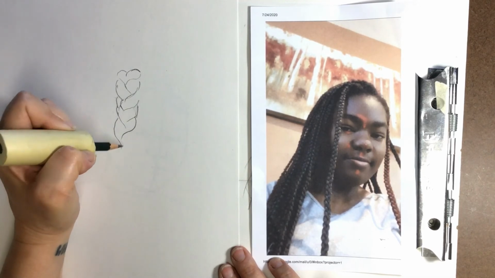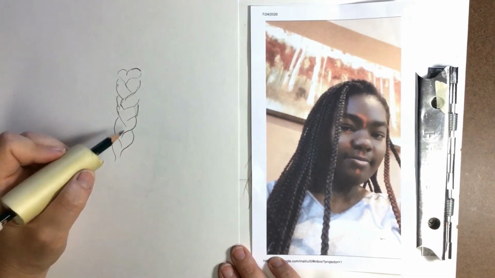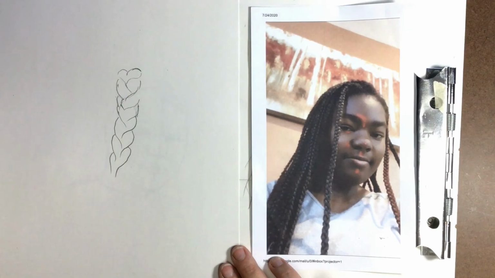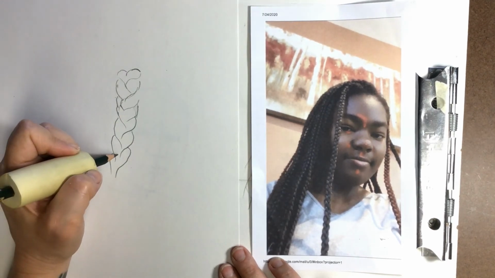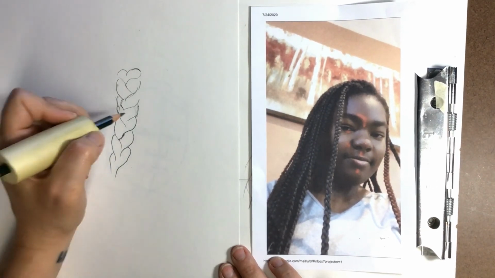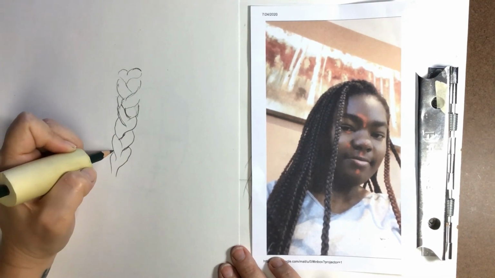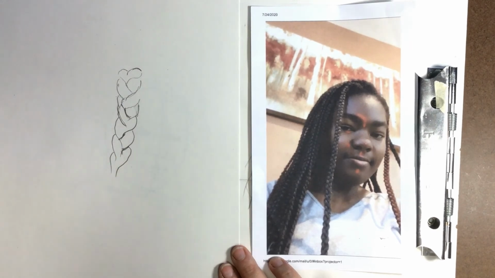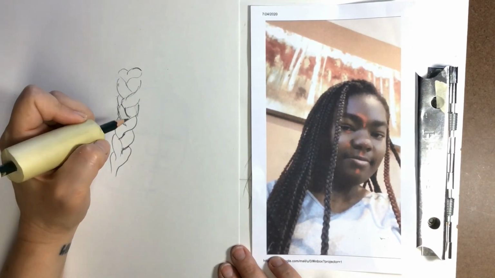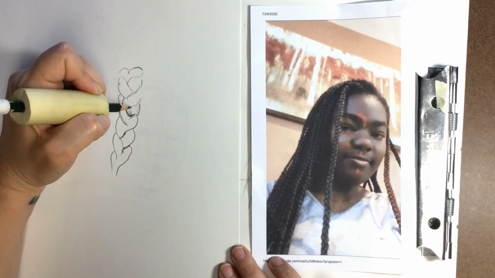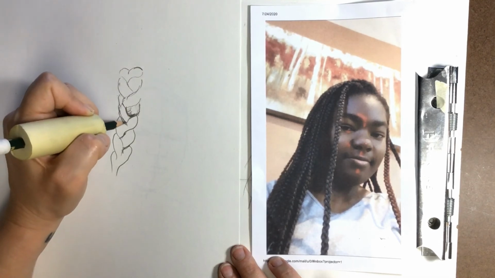So what I'm doing right now is how I usually teach students to just make that shape over and over and over. But you can see that's not really realistic. It'll look great, but maybe you want to be more realistic. And if so, I would recommend hopping around and finding the most interesting parts of your braid.